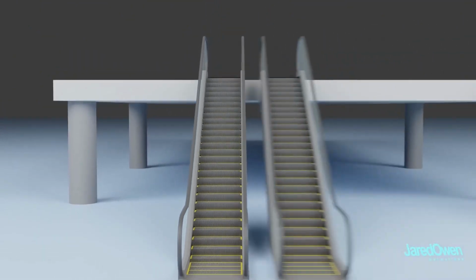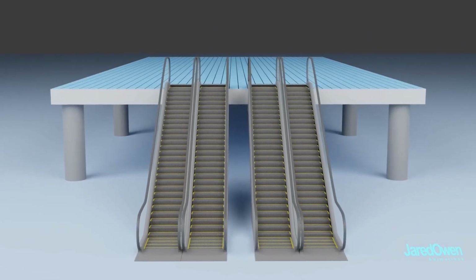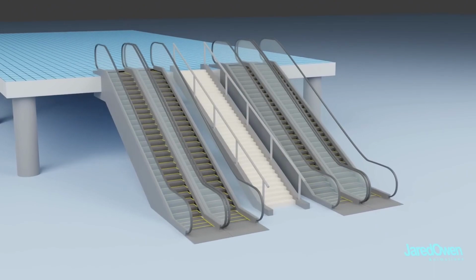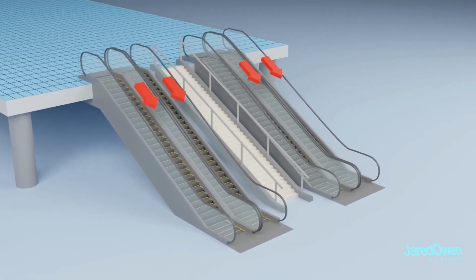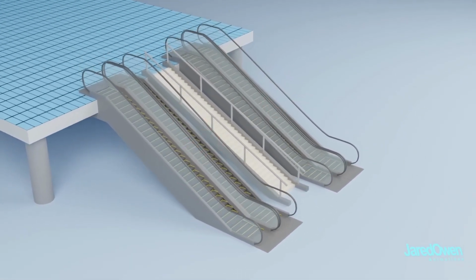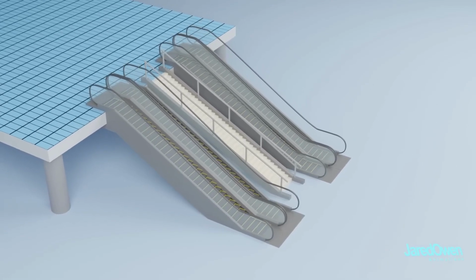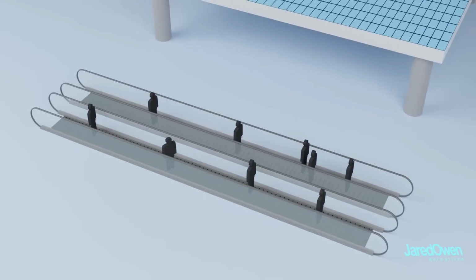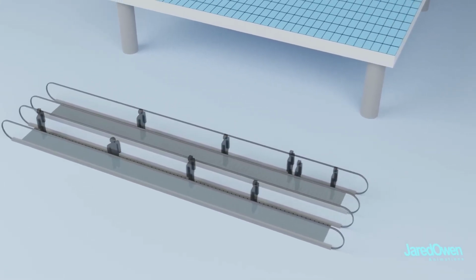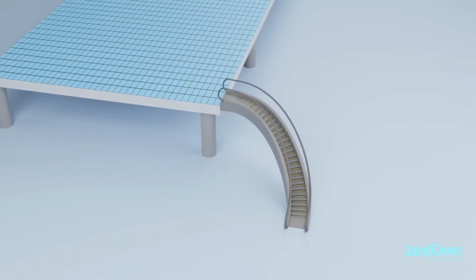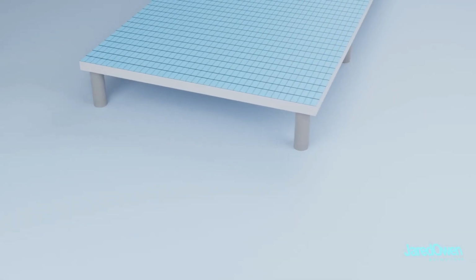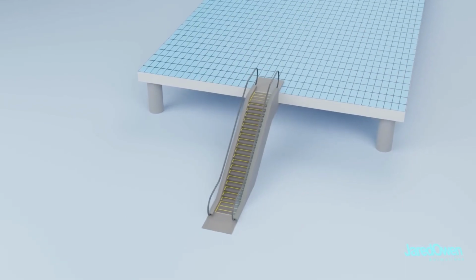Maybe they'll need to be wider to fit more people, or several escalators might need to be right next to each other. Sometimes stairs are in the middle for those that want to walk, and on some occasions, the escalators will all be pointed in the same direction. This helps when you want to direct the flow of traffic towards the exit. Let's not forget the variations, such as the moving sidewalks, or even the spiral escalators. Yes, they really do have these, but for this video, let's take a look inside of a regular escalator.